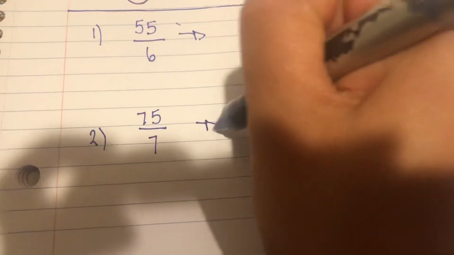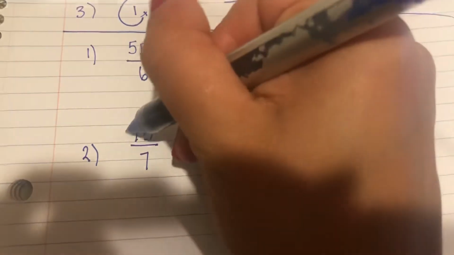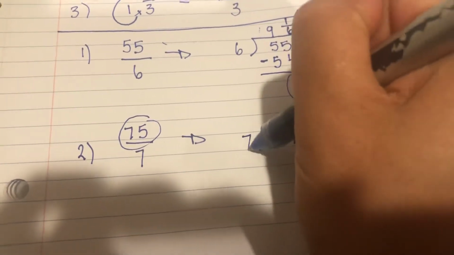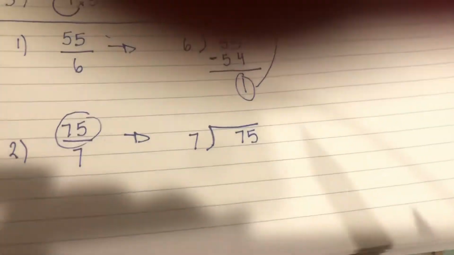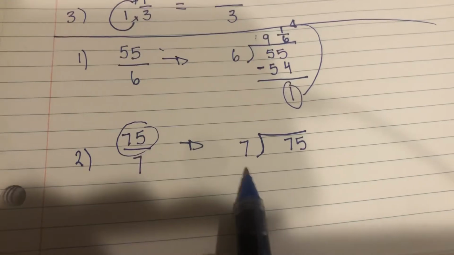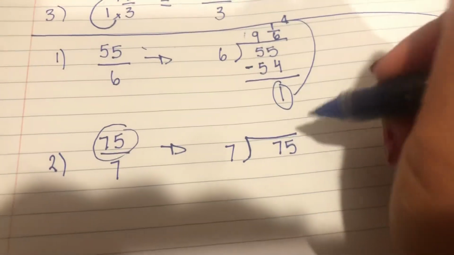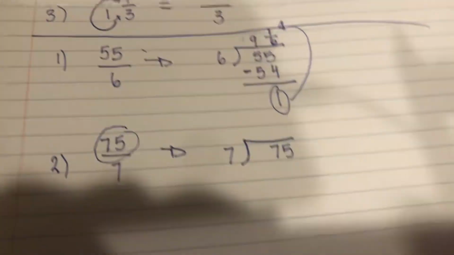Okay, so I'm going to go over number 2 also. For number 2, we have 75 over 7. First step, we set up our long division symbol. Second step, I take my numerator and put it inside of my long division symbol, and the denominator is outside, because we want to know how many times 7 fits into 75. So I know that 7 doesn't go perfectly into 75.